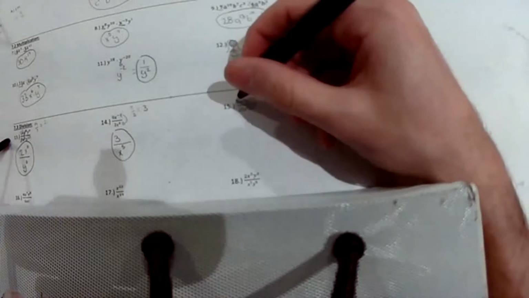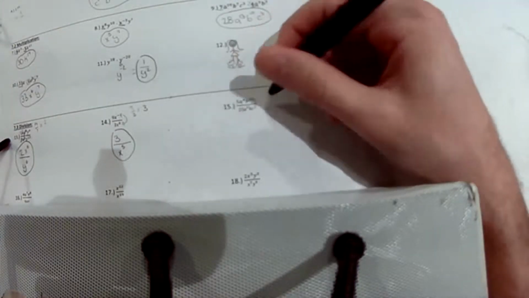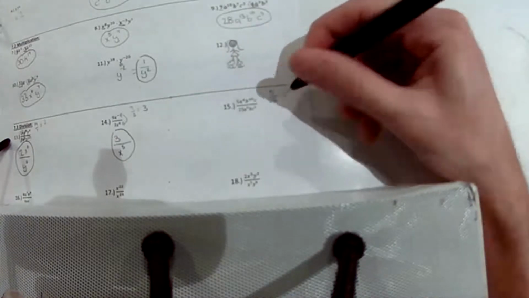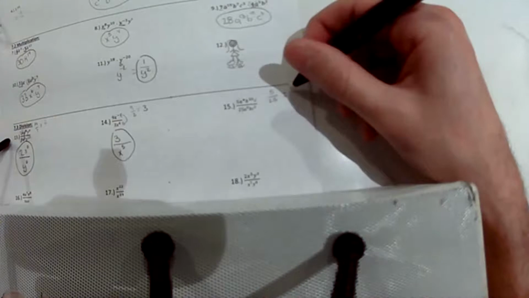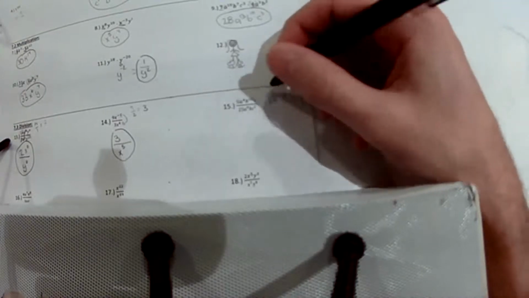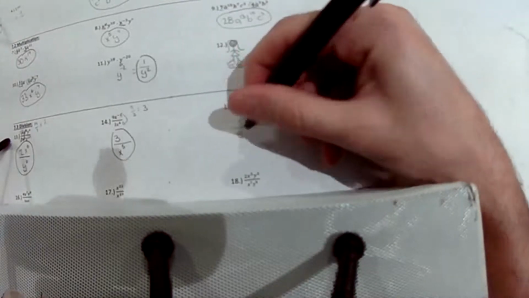Nice! Alright, next one. Same thing as all the other ones. Deal with the numbers first. So here's a 5, here's a 25. You deal with that as a normal fraction. 5 over 25 is 1 over 5. Okay, so that's how you would simplify it normally. So my final answer should have a 1 over 5.